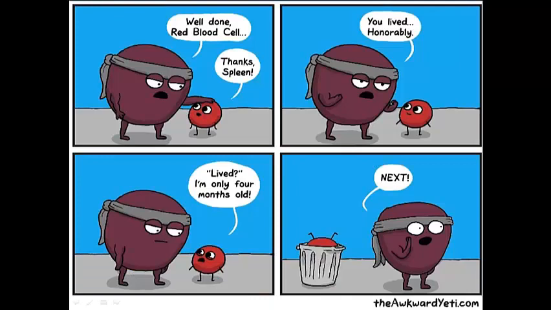One of my favorite online comics is the awkwardyeti.com. He does fun drawings with different organs and different parts of the body. So hopefully from this one you can guess what the spleen does. It's actually destroying a red blood cell that has completed its life cycle. So check them out, they're really fun and they make things easy.